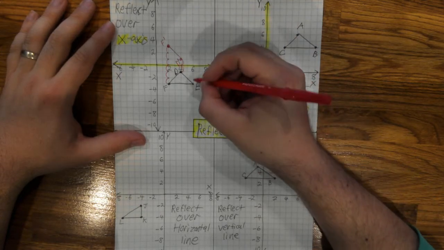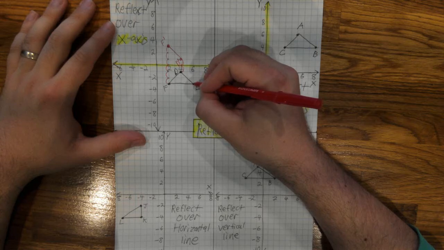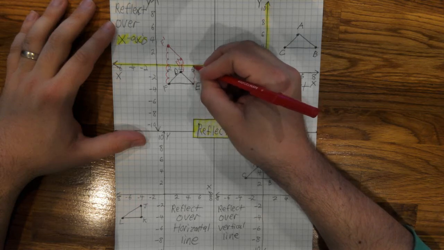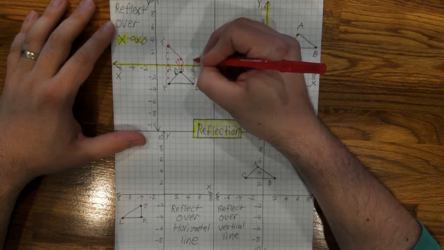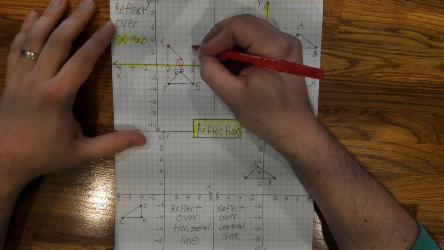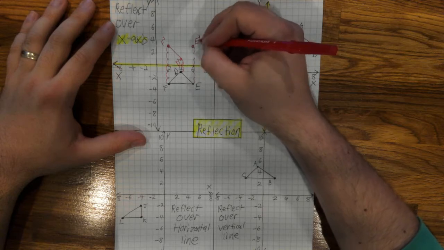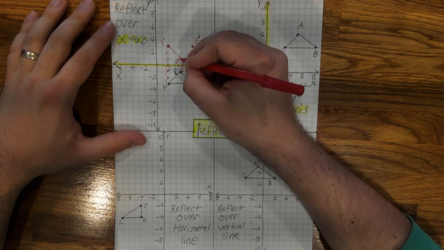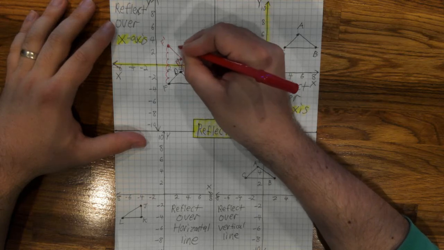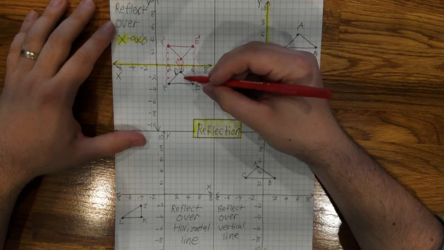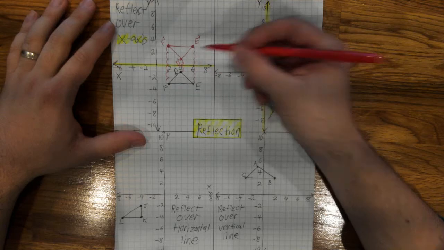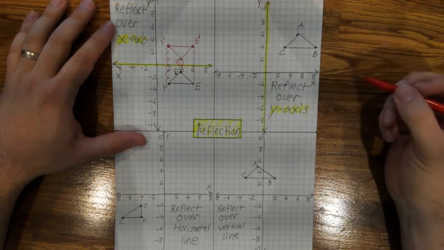So here we're going to count 1, 2, 3, also 3 units. So I'm going to go 3 units on the other side, and this is E prime. Anytime you do a transformation, we call that point E prime. And there's my triangle. Notice how it seems like we flipped the triangle over that line of reflection.